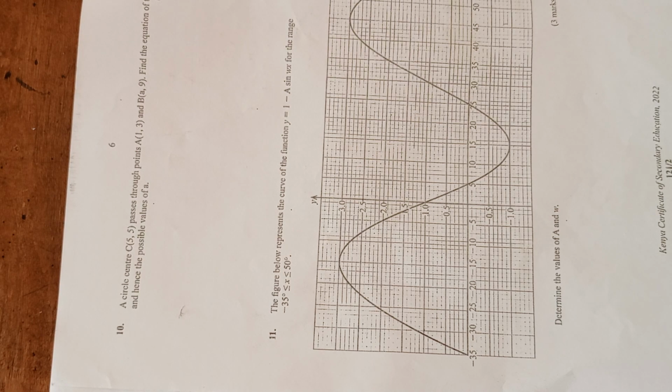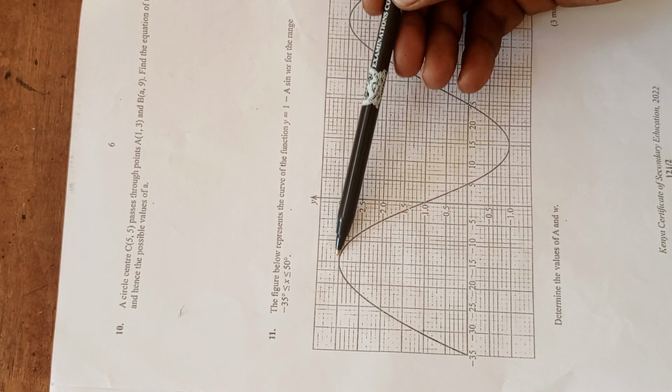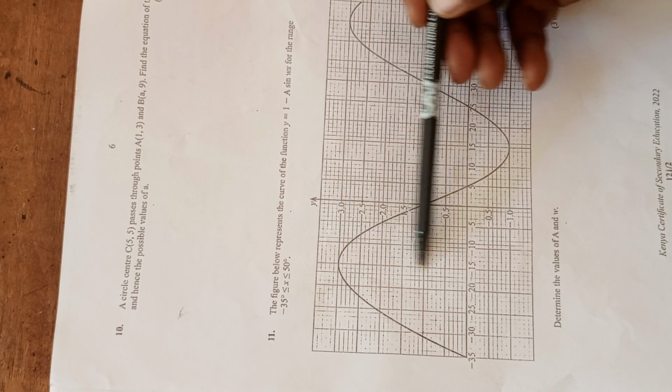Now, the question required the candidates to determine the values of A and W. A is the amplitude of this wave, and again, this wave gave a lot of challenges to a number of candidates. They were not able to determine the amplitude correctly. Now, if you look at the displacement, the maximum displacement from the x-axis is actually 3 units. From this point to this point, you can see it is 3 units.